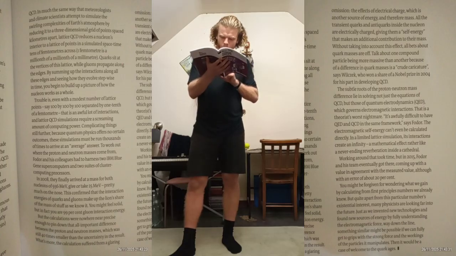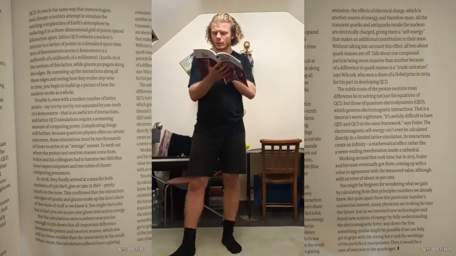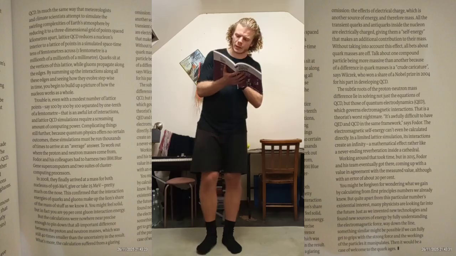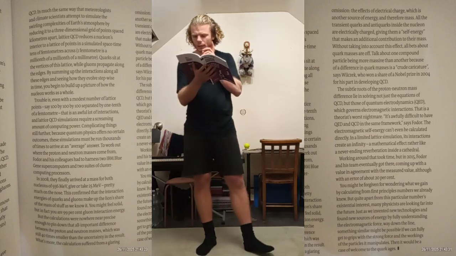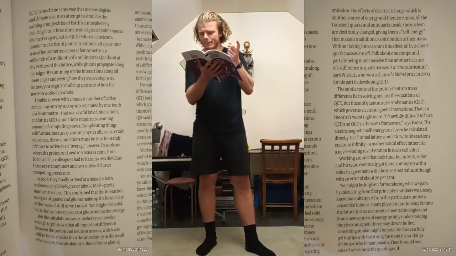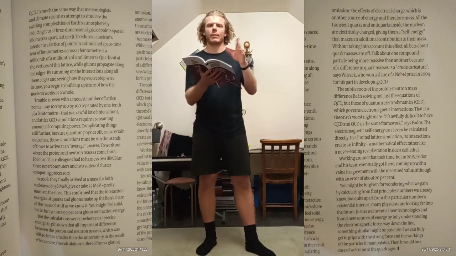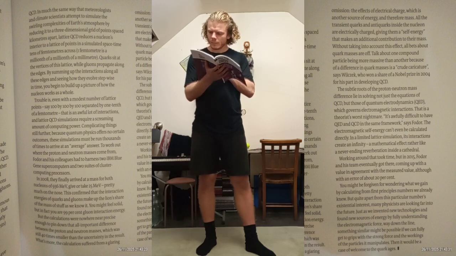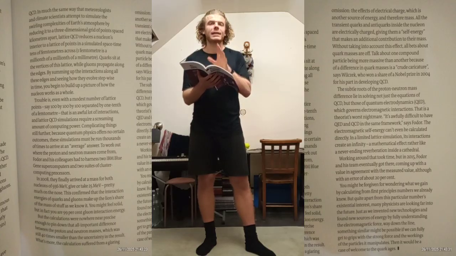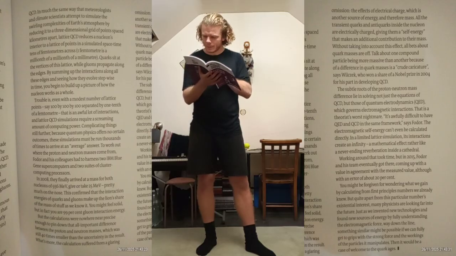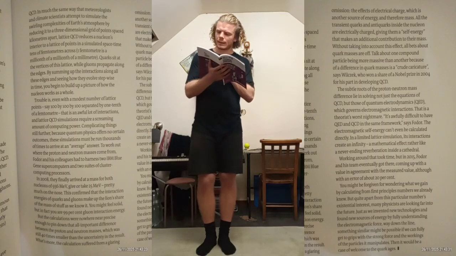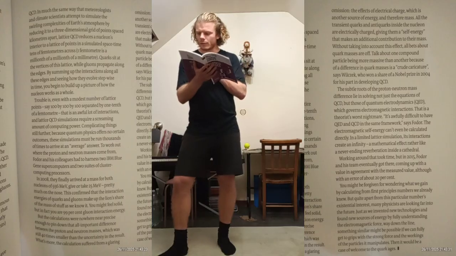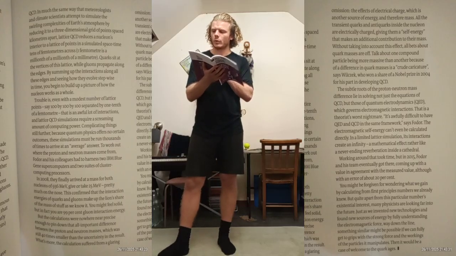What's more, the calculation suffered from a glaring omission. The effects of electrical charge, which is another source of energy and therefore mass. No, I don't mean the experiment. The effects of electrical charge, whatever, there was electricity at work. Maybe it was already there, and it was not that you did the experiment wrong. All the transient quarks and anti-quarks inside the nucleon are electrically charged, giving them a self-energy that makes an additional contribution to the mass.